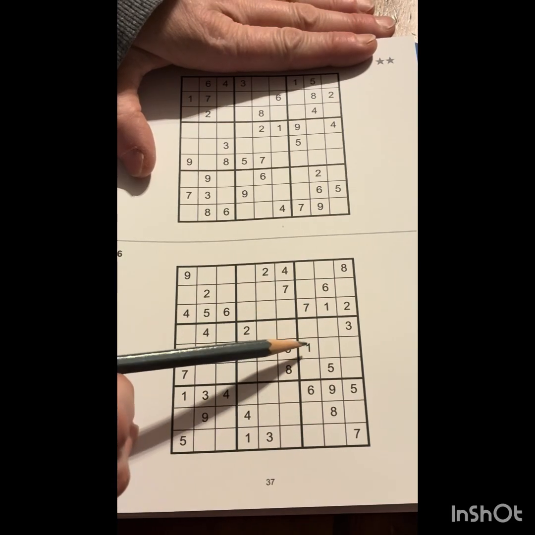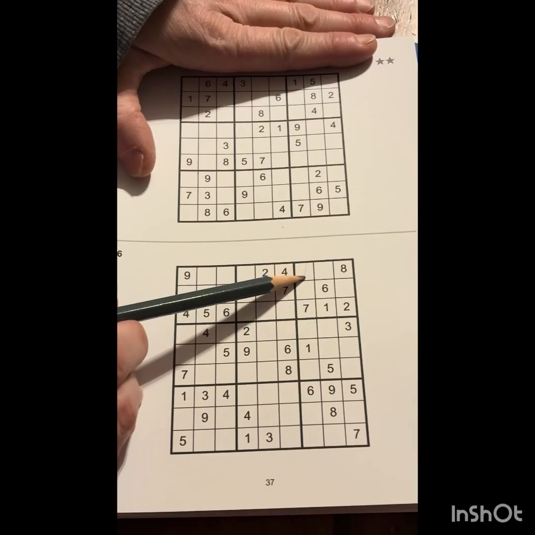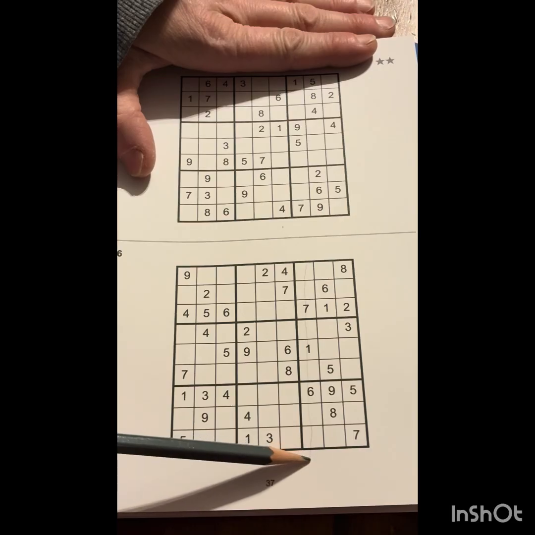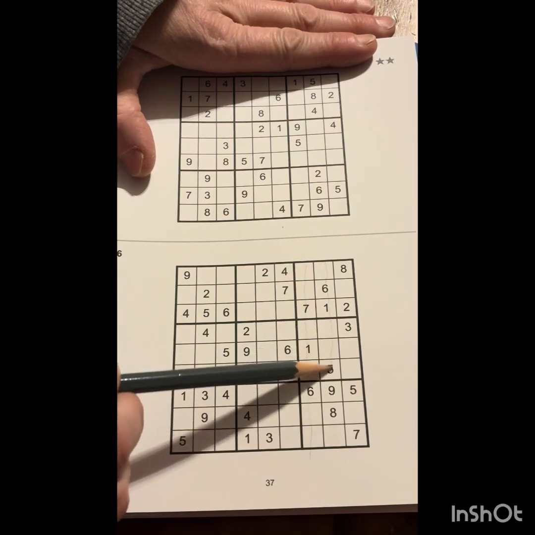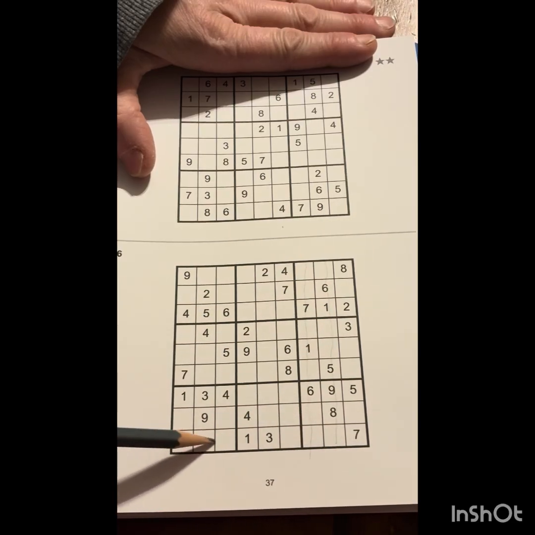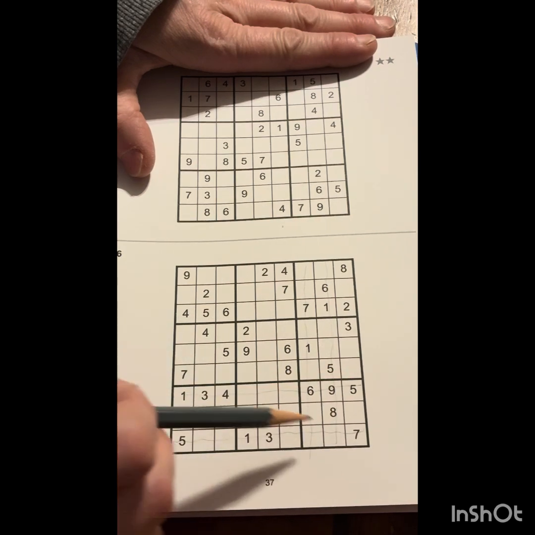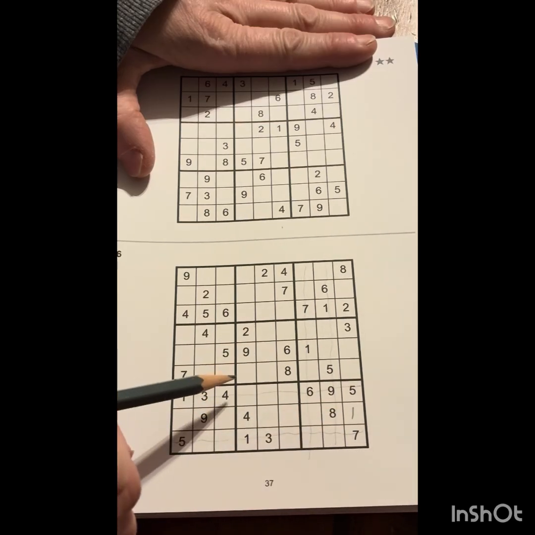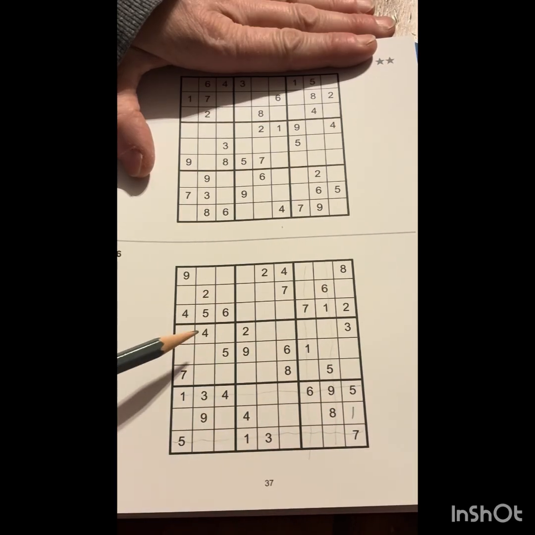Watch this. So this whole vertical line, right? That's how you check it. You look at the lines. That whole line cannot be a 1. That whole line cannot be a 1. This whole line cannot be a 1. And this one cannot be a 1. So what's left? That spot. That spot is a 1. And you do it with all the numbers.